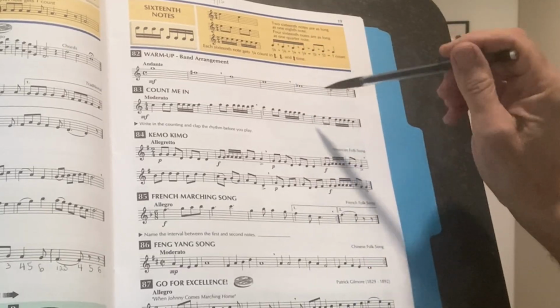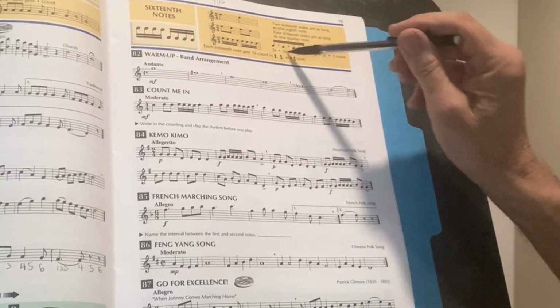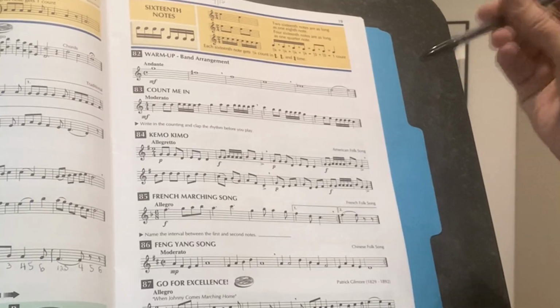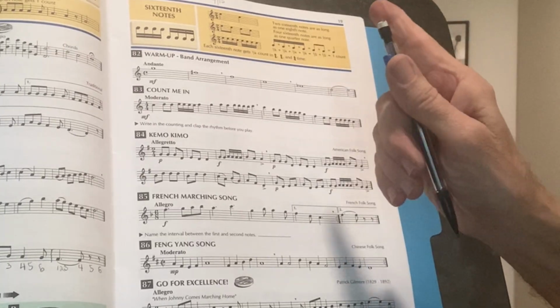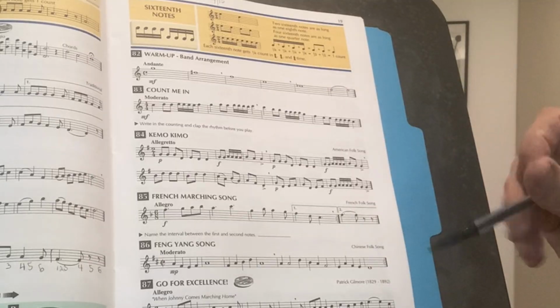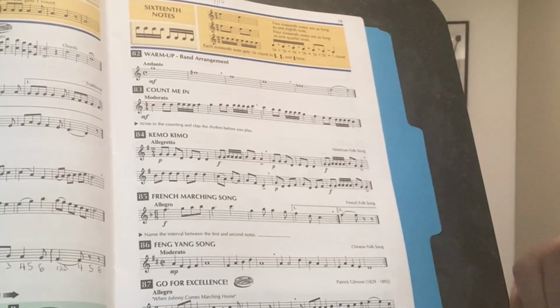So each one is 1/4 of a beat. That means that 4 of them together takes up the value or the time of 1 count. Same as 1 quarter note. Same as 2 8th notes.